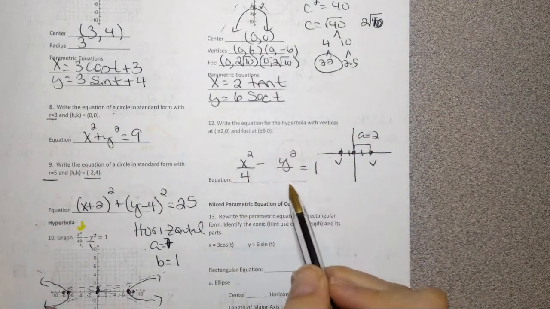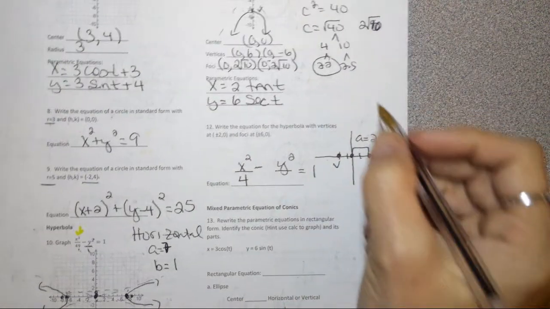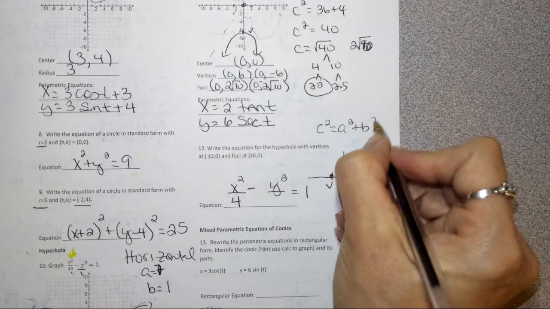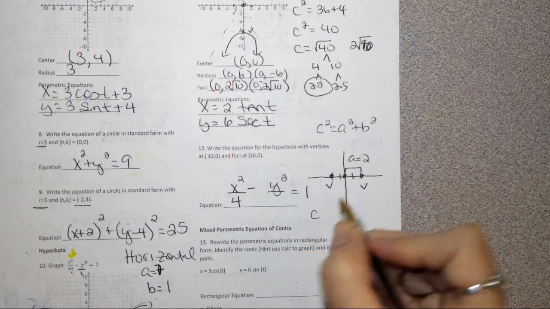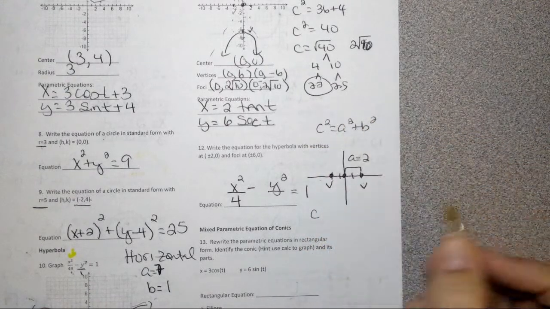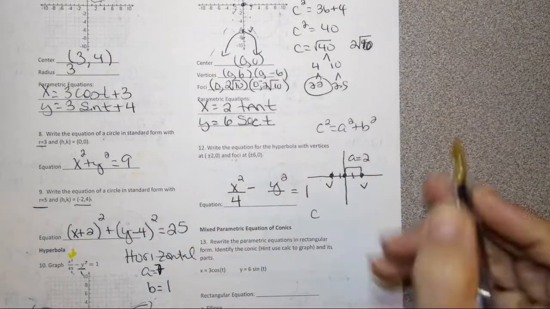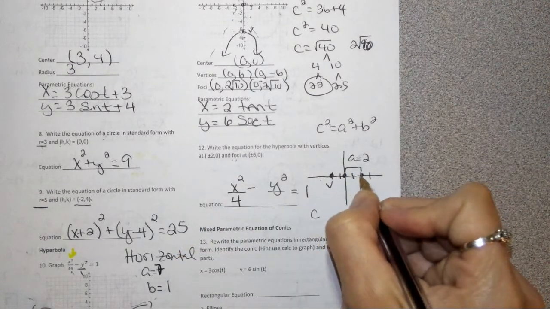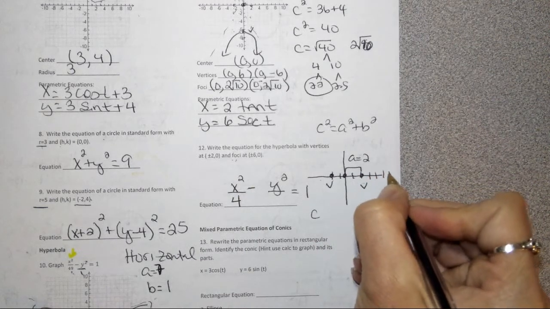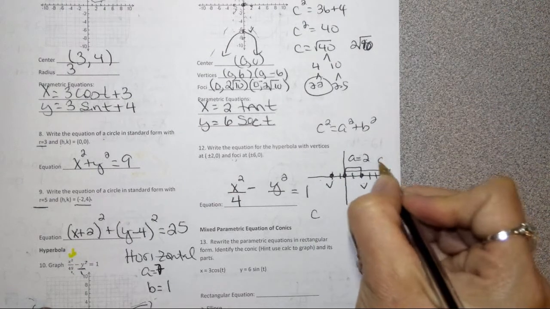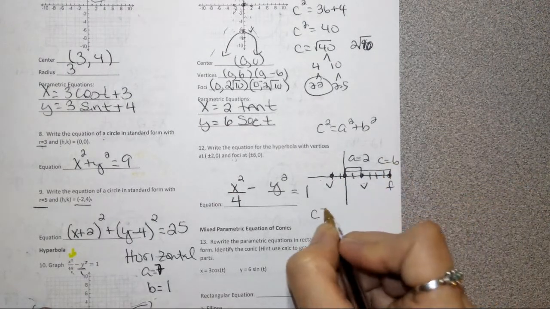To finish the problem, I simply need to know what b squared is. And I've got this formula that we're going to use again. So I know that c squared equals a squared plus b squared. They tell me the focus, and when they tell you the focus, they're also giving you your c. 1, 2, 3, 4, 5, 6. So the distance from the center to the focus tells me that c is 6.